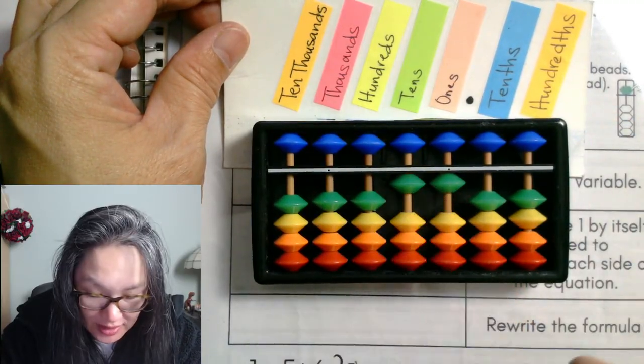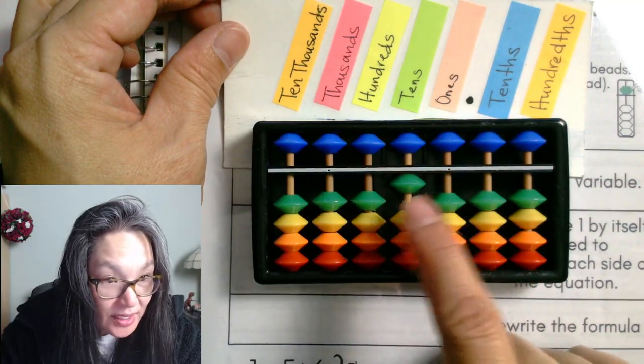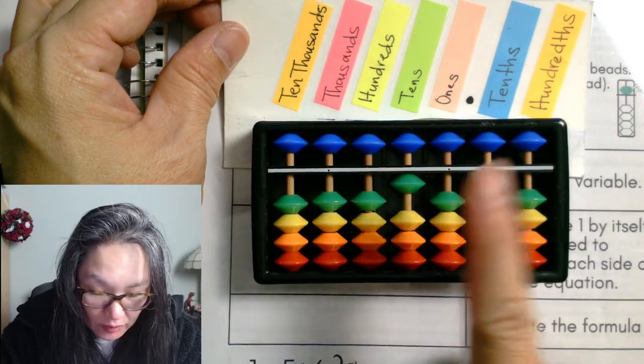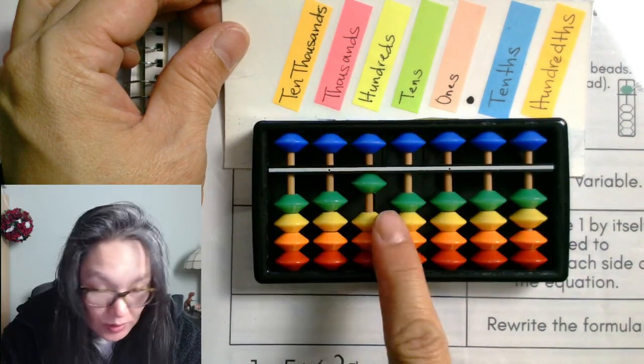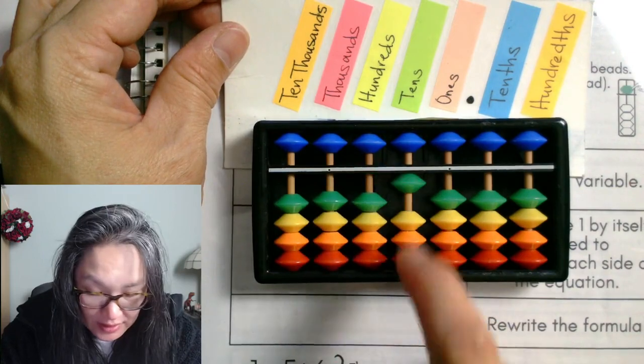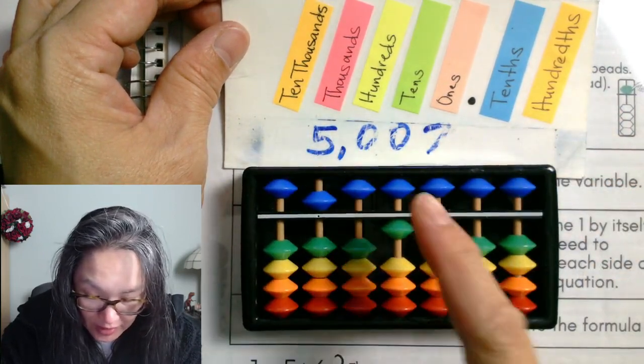Because I have these place values, I can have this as 1. If you notice, this looks very familiar, doesn't it? It looks very similar, but the difference is it's in a different column, a different place value. So this is my ones, this is my tens, this is my hundreds. If I did this, this would be 100. If I did this, this would be 10. And this would be 5,007.